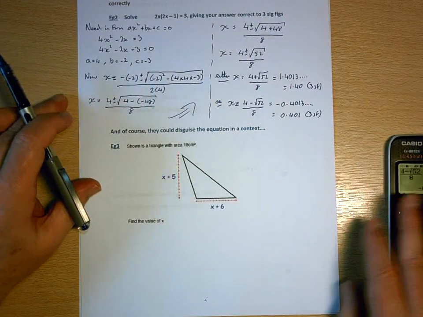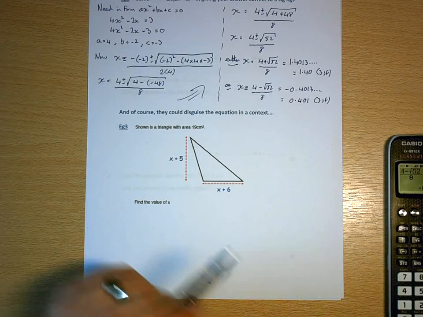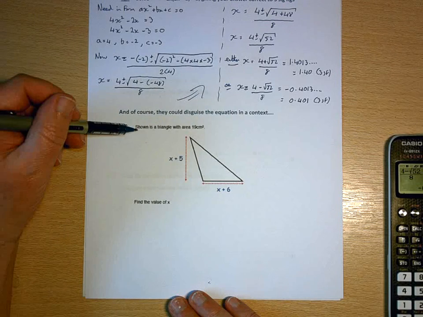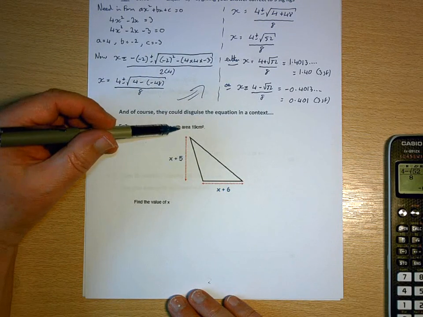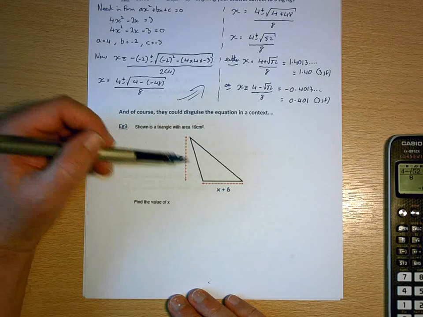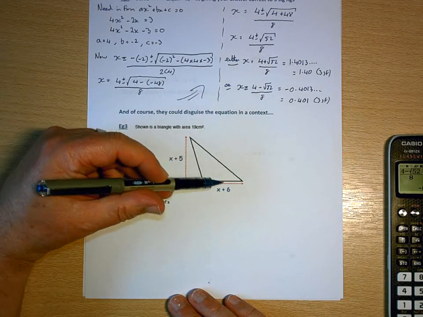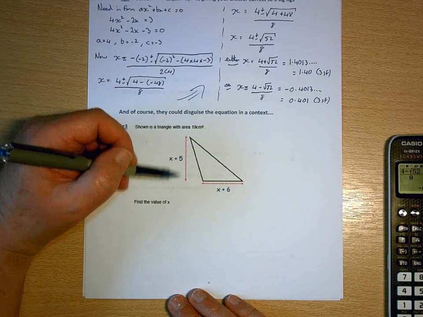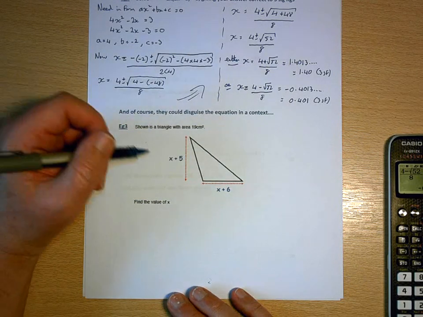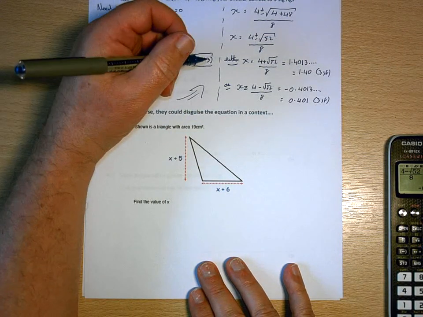And then the last evil thing that they can do is to give you a context. So shown is a triangle with an area of 19 square centimeters. So I know the area is 19, and I know the base is x plus 6, and the perpendicular height is x plus 5. Now you're not given the formula for the area of a triangle, you're expected to know it.